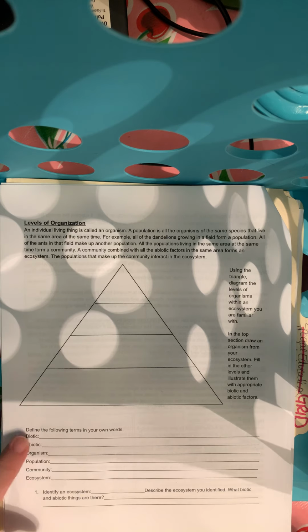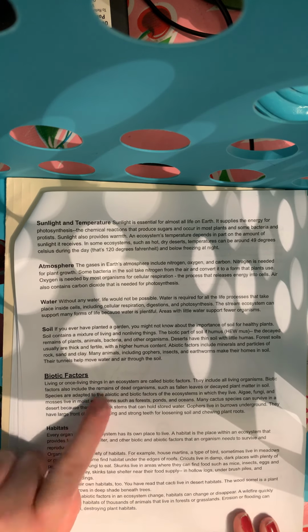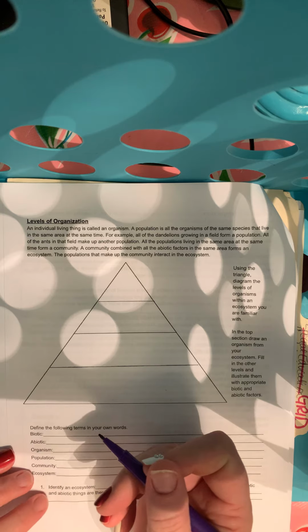So let me give you an example for biotic. Biotic says living or once living things in an ecosystem. So I'm going to put all the things that live or have lived. Okay?